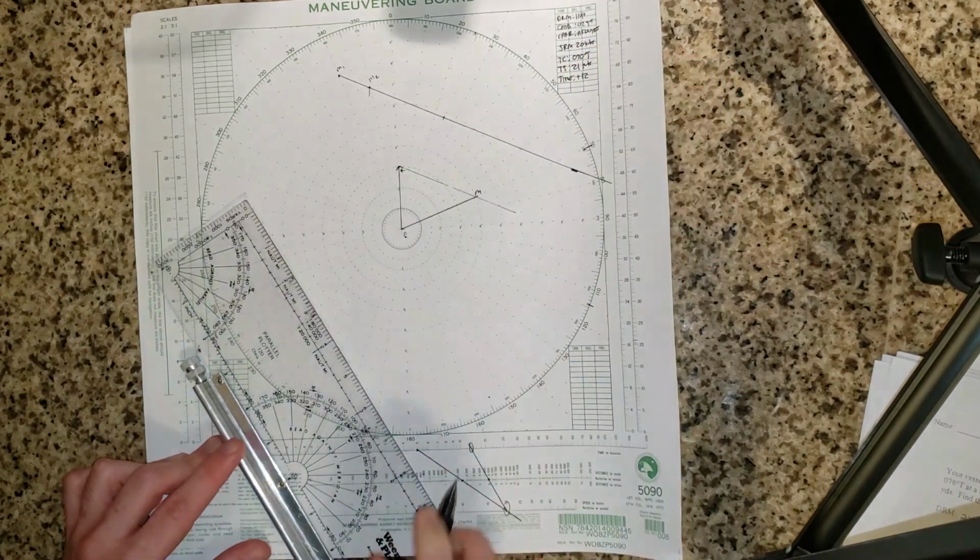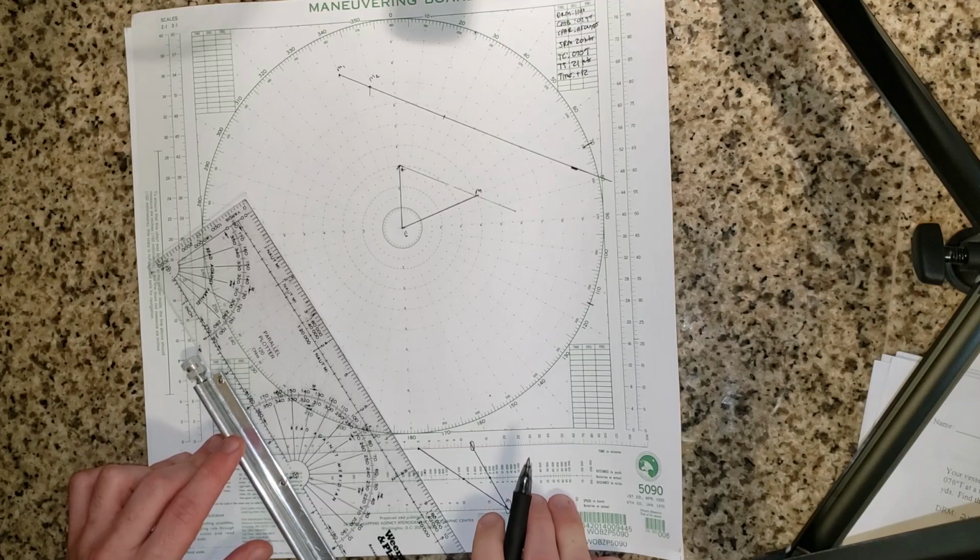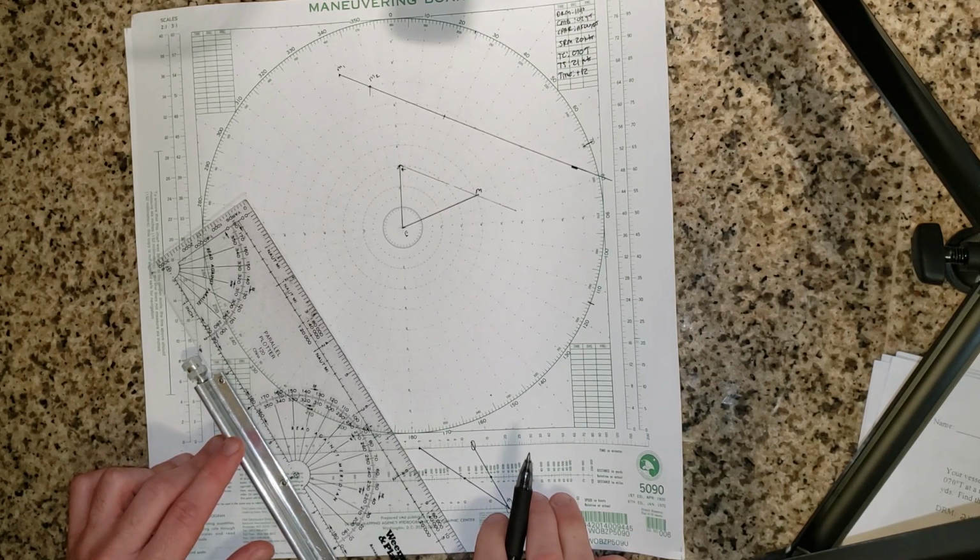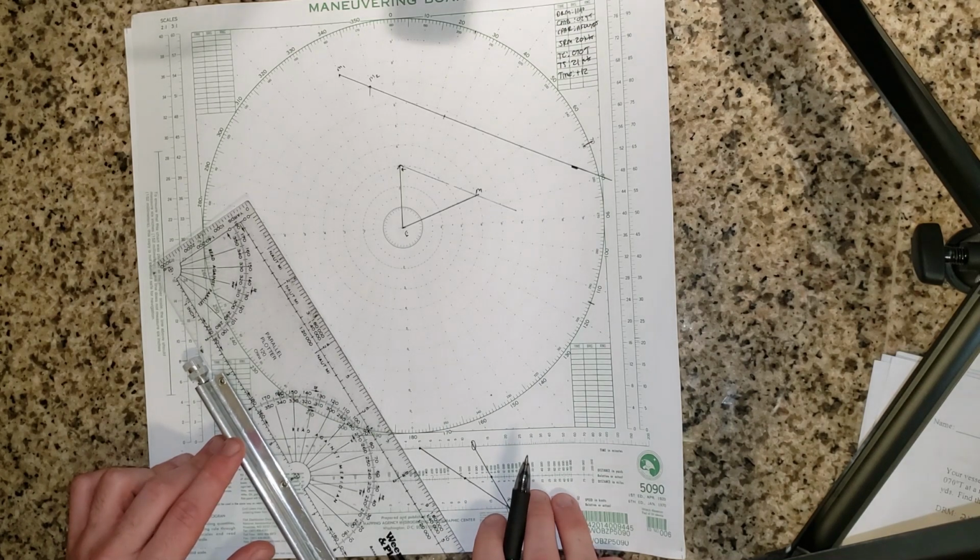Time to CPA plus 12 minutes. Our last hit was at 12:05, so that means the true time of CPA will be at 12:17.